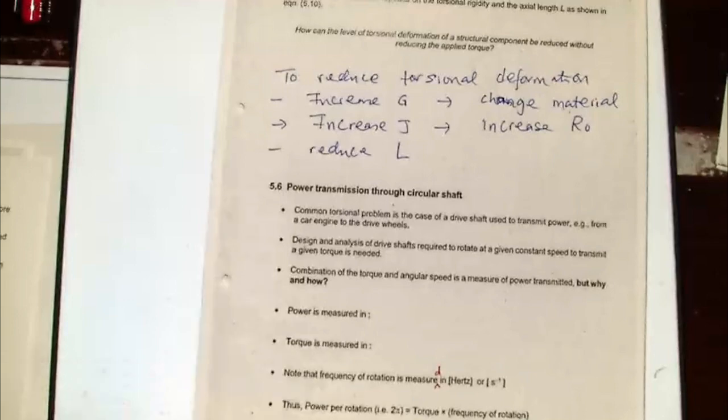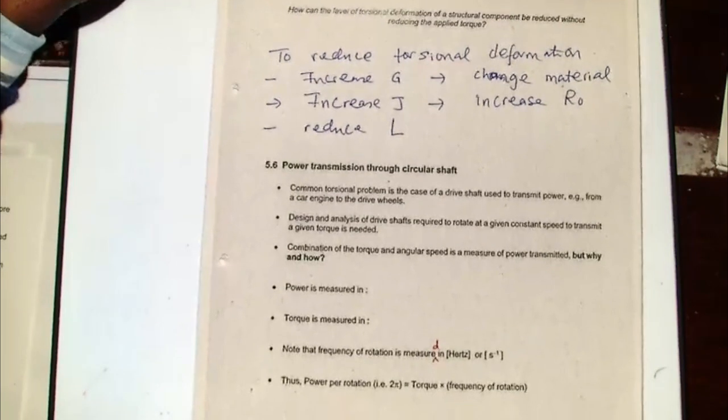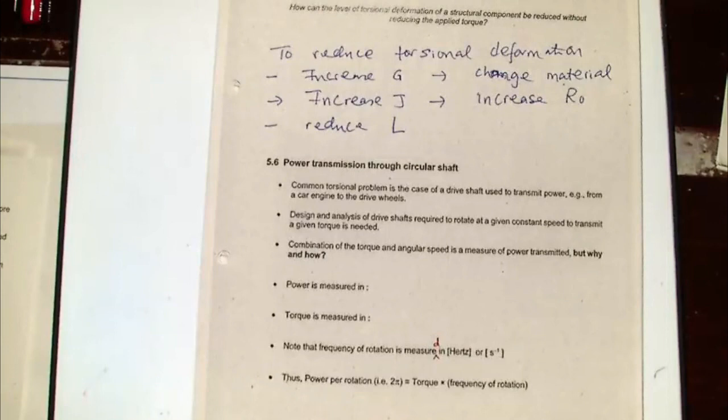Right, so I said at the beginning that if you have anything that you are using to transmit power, then you must have some torque there. So let's look at the link between the magnitude of the power you are transmitting and the torque that you are inducing in whatever you are using for that. I'm going to start there.